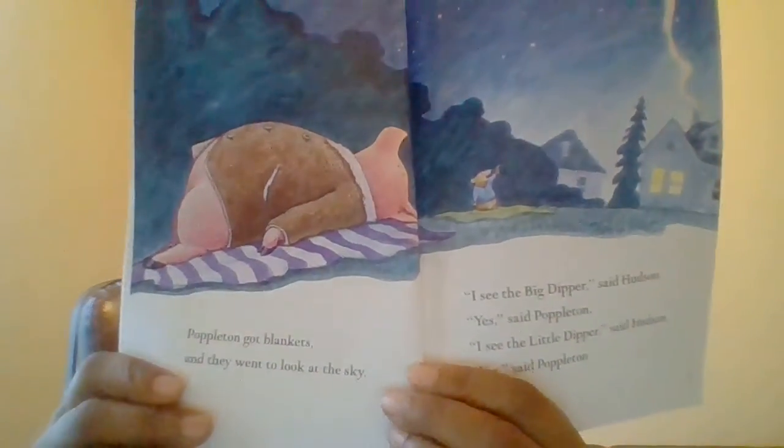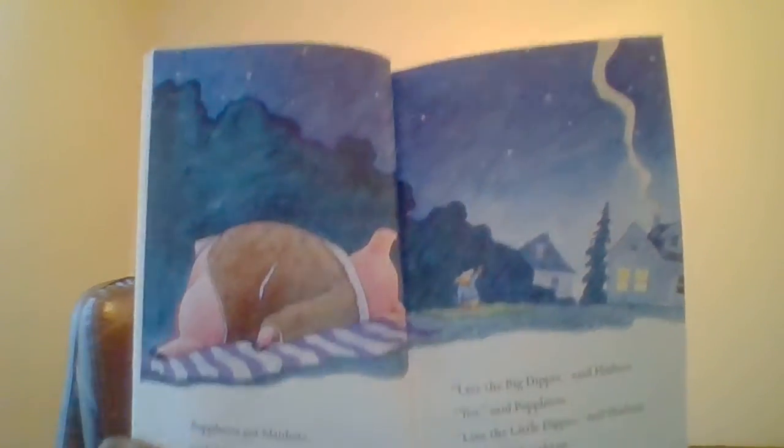Poppleton got blankets and they went to look at the sky. I see the Big Dipper, said Hudson. Yes, said Poppleton. I see the Little Dipper, said Hudson. Yes, said Poppleton. So where are they? Where are they? That's right. If you say they are outside, you are absolutely correct.